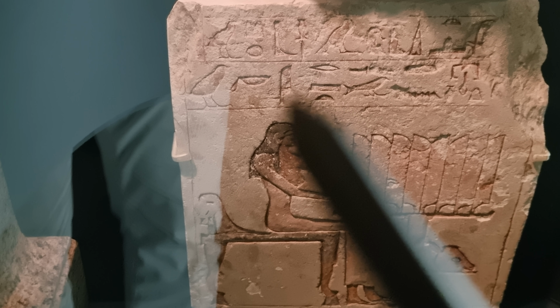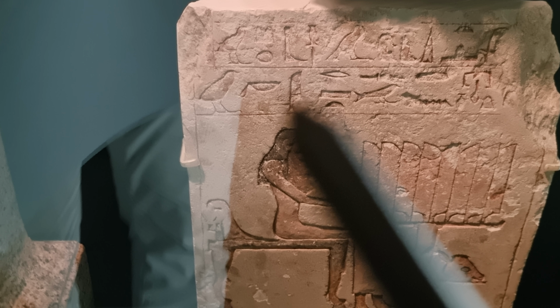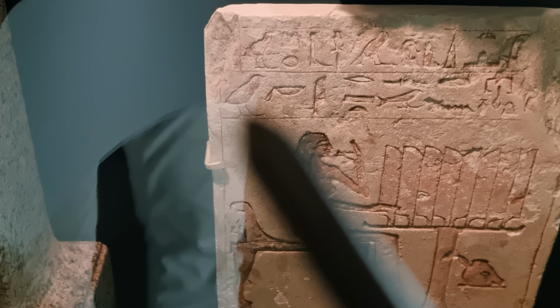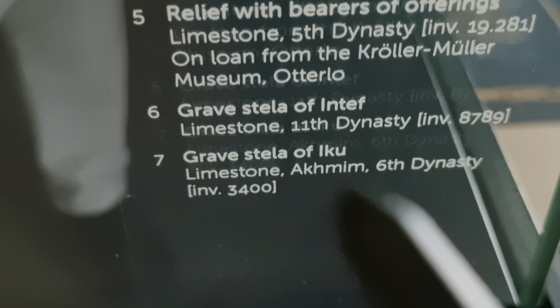Oh, there it is. Now here is the reed leaf that stands for the sound E. Here is the basket with the handle, which stands for the sound K. And this is the quail chick, which stands for the sound U, transliterated with a W. So it spells Iku. And we're told that number 7 is the grave stela of Iku.